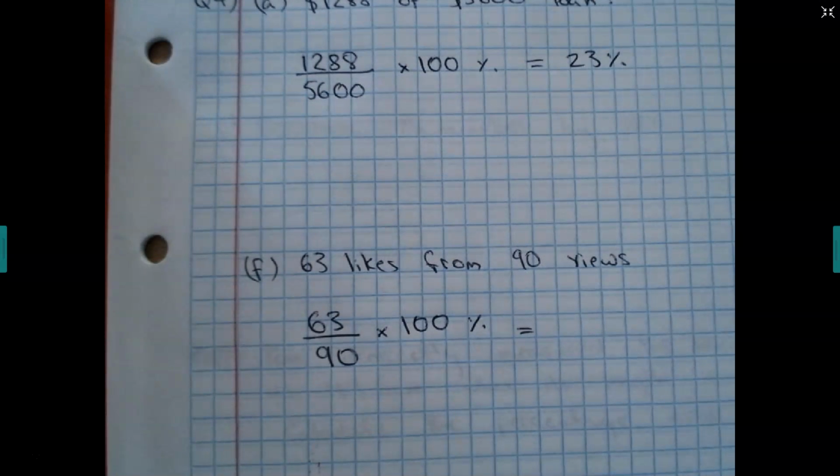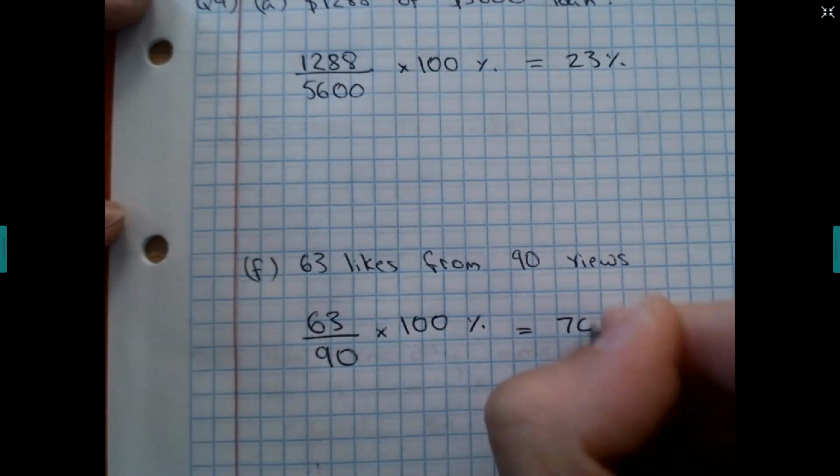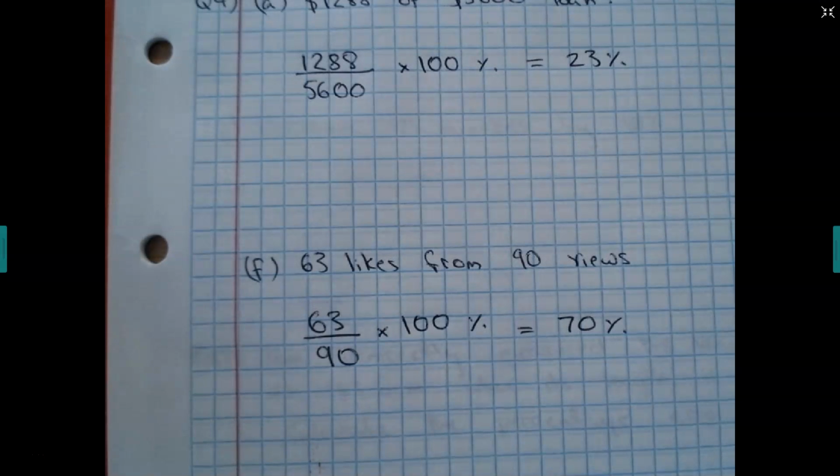So therefore, again, you just go 63 divided by 90 times 100. You get 70%. So now when we work through these questions, I'm happy for you to have your calculator out and make sure that you're confident in being able to use your calculator to do those. All right, your next test, calculators will be permitted to work out these percentages.